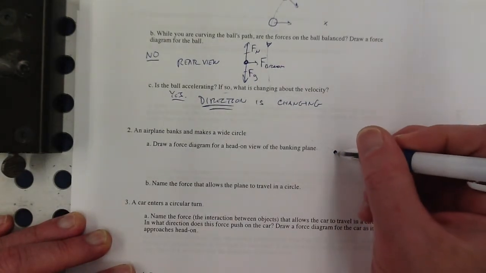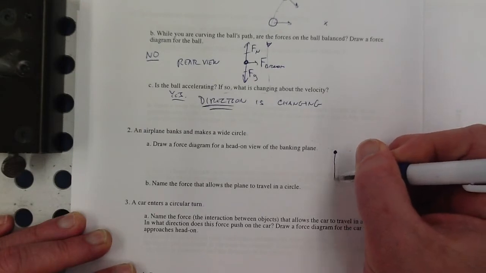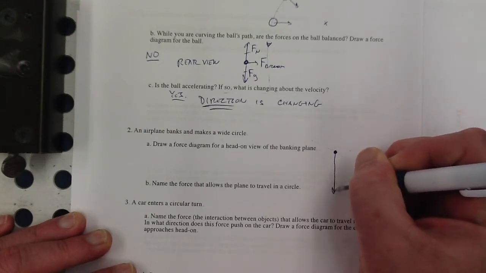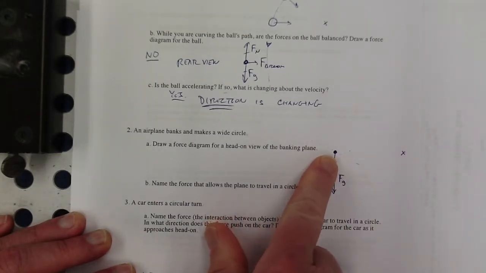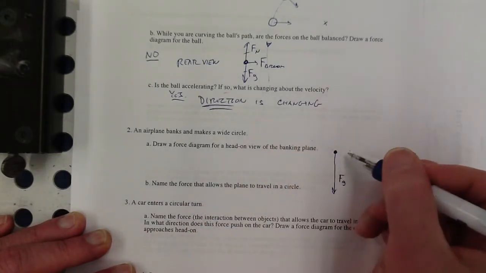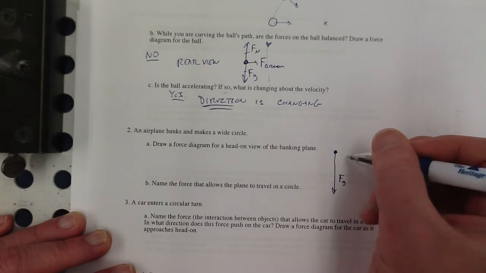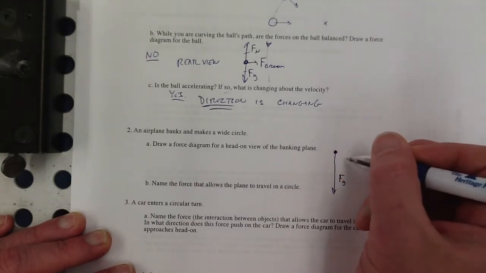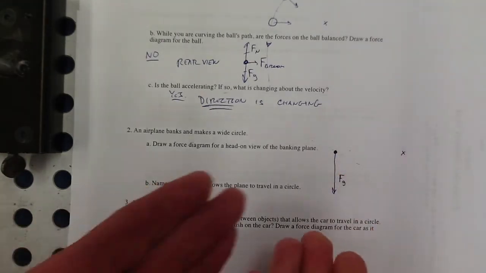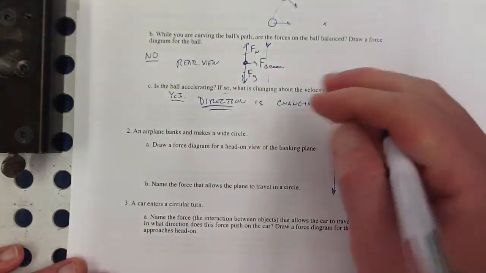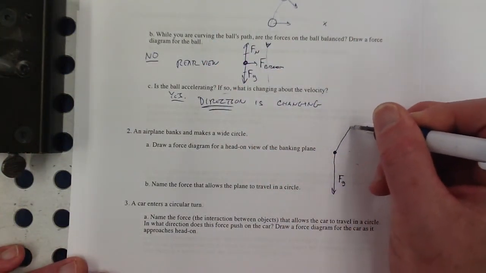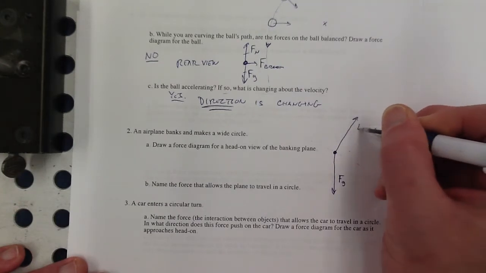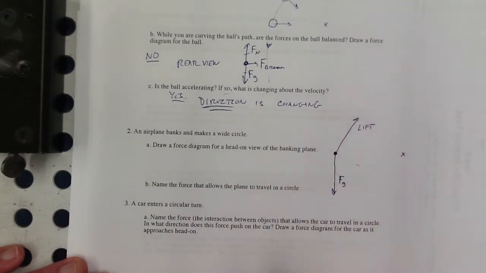So what's gravity doing? Gravity's doing the same thing it always does. It's just not caring and doing its downward gravity thing. Now, if the plane is banking like this, the lift force on the wings, that's like a support force. It has to be perpendicular, pushing straight up on the wings. So if the plane banks, that's going to tilt that lift force like this.